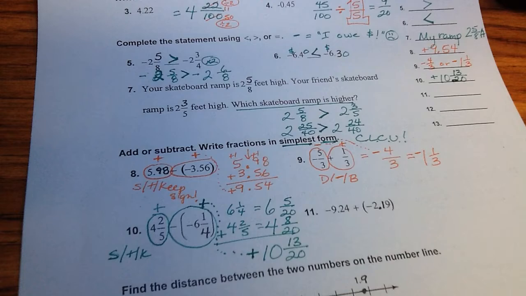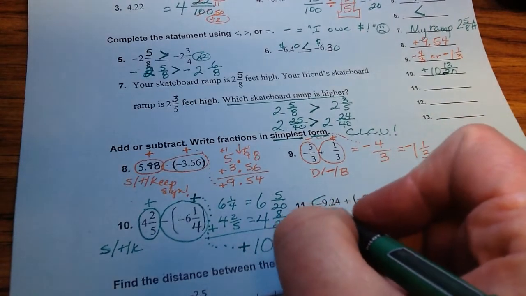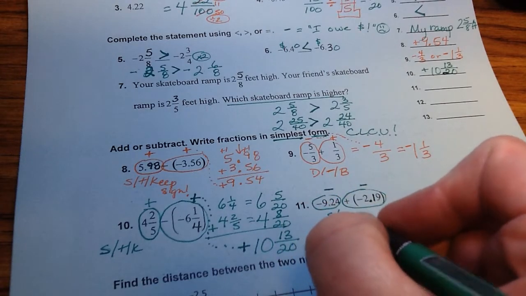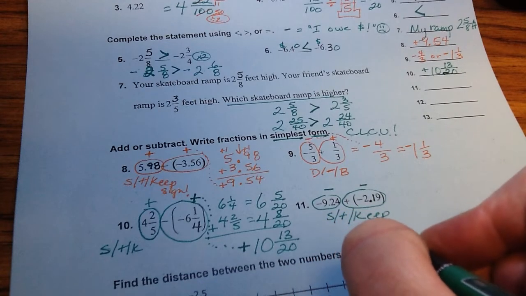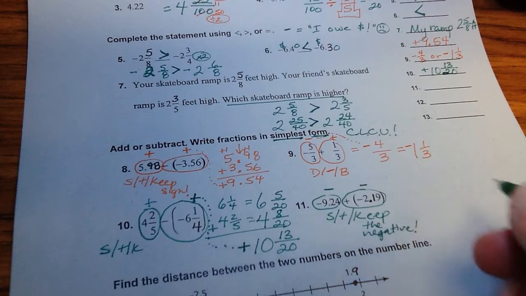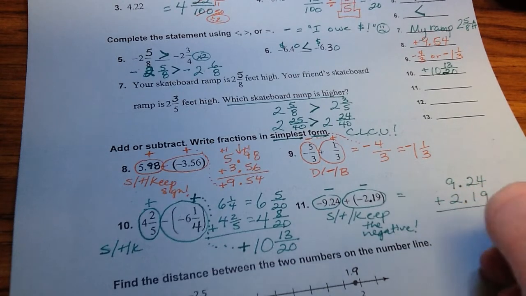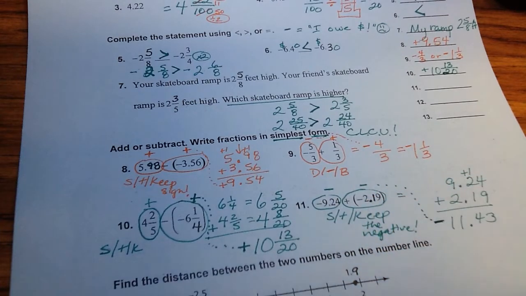Okay, number 11. Same idea, circle, label, choose, use. This is negative, and this is negative. So now we have same add keep, but with two negatives. So we're going to remember to keep the negative. So we're going to add these. Again, we line up the decimals, 9.24, 2.19, adding together, 11.43, but again, we've got to keep the negative, negative 11.